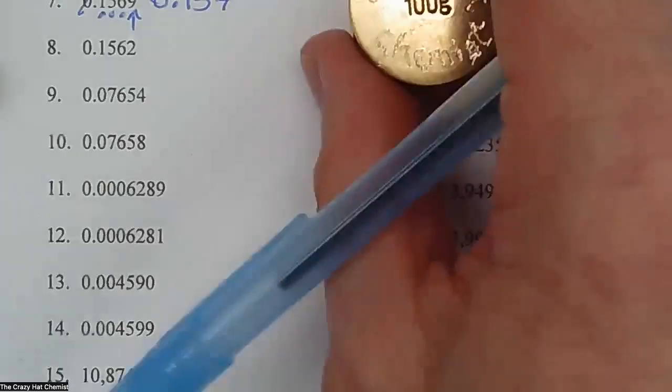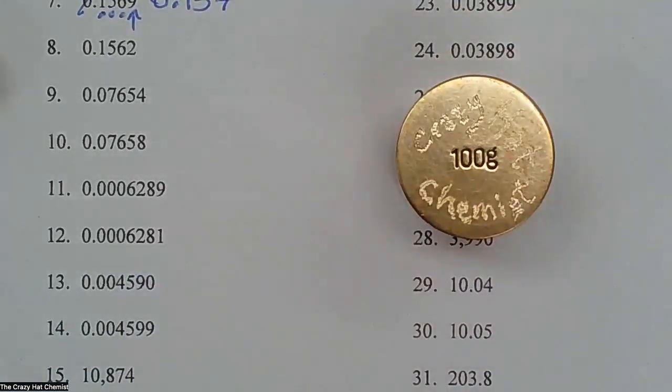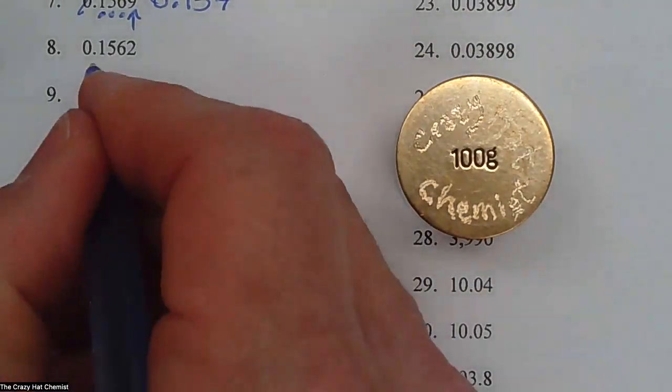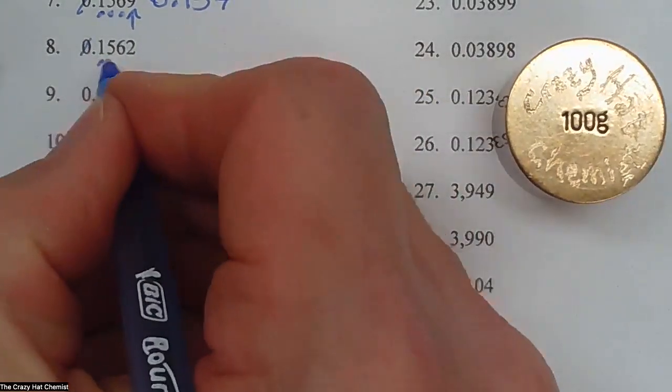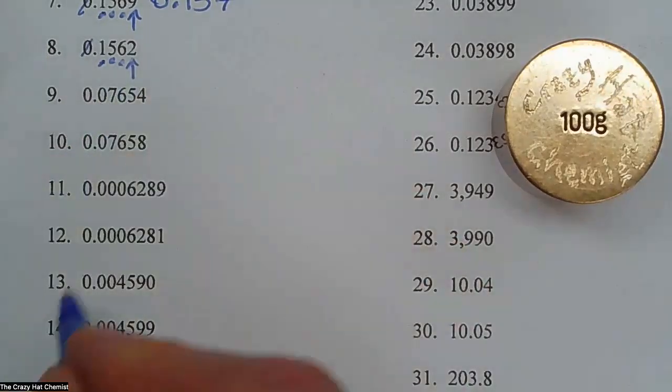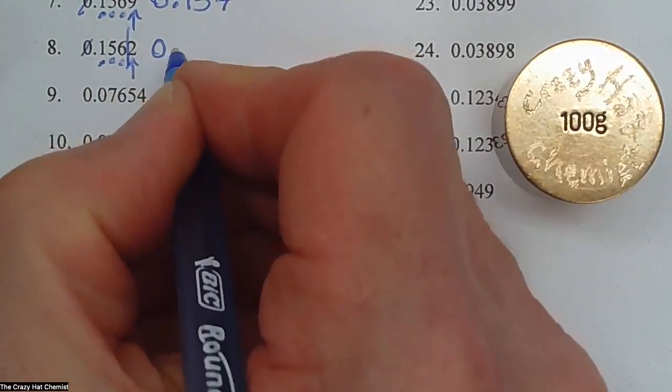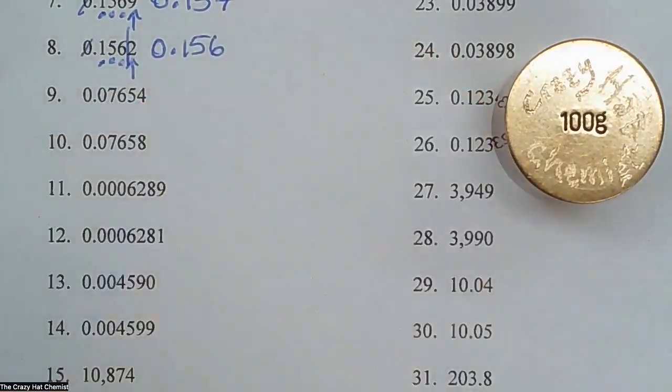All right. Changing the paper weight here for just a little bit. All right, so here we go. We got leading zeros don't count, remember? And we have 1, 2, 3 significant figures. I'm rounding with that 2. I'm going to chop the number 0.156.